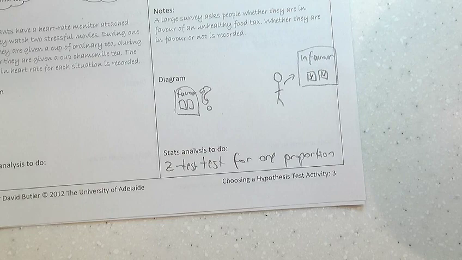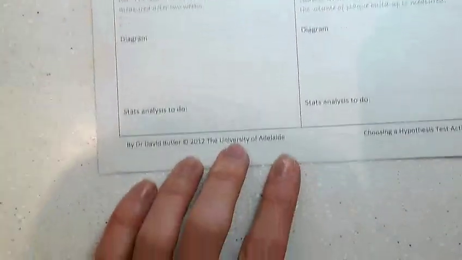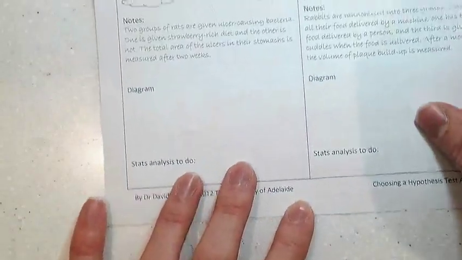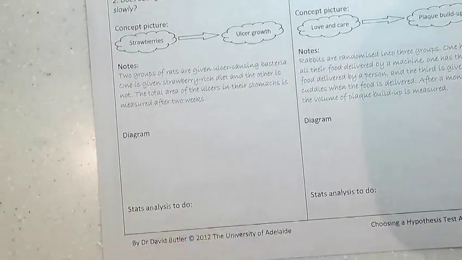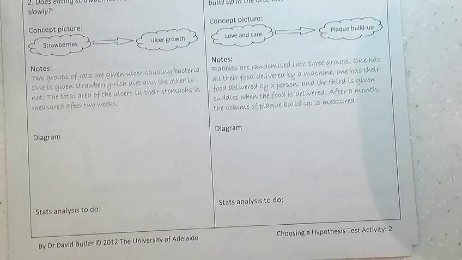So, cool. I do want to do one of the ones that you've already done, but only for a specific reason, which is not necessarily the best reason, but you'll see what the reason is shortly. Does eating strawberries make ulcers grow more slowly? Two groups of... No, I undo the rabbits. Rabbits are randomised into three groups. One has all their food delivered by a machine, one has all their food delivered by a person, and the third is given cuddles. When the food is delivered after a month, the volume of plaque build-up is measured.